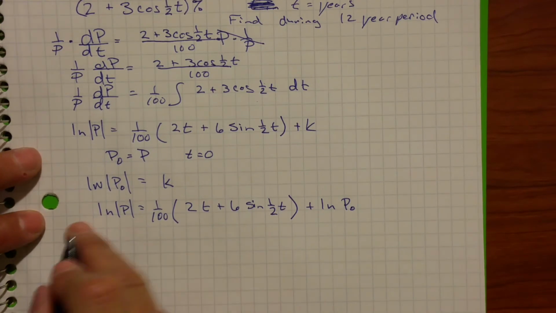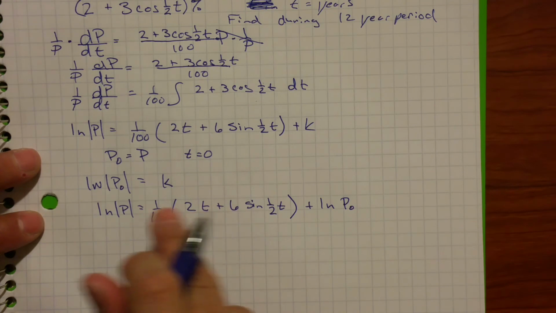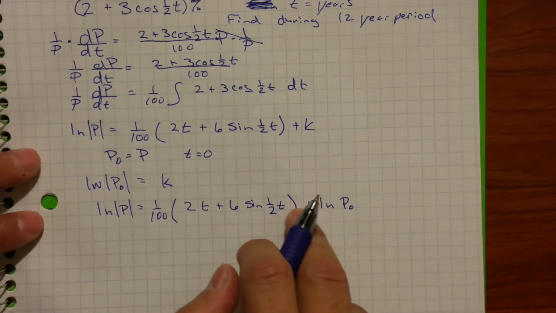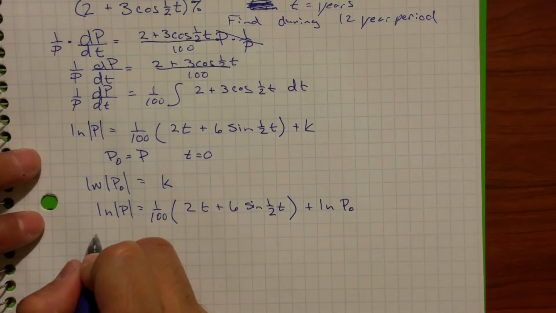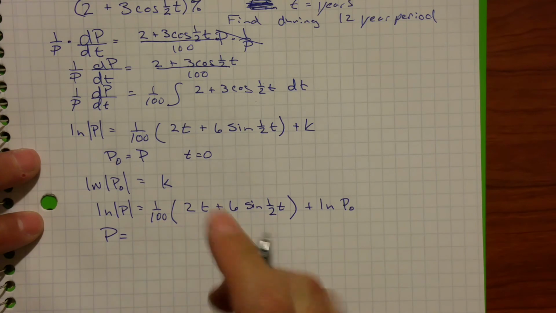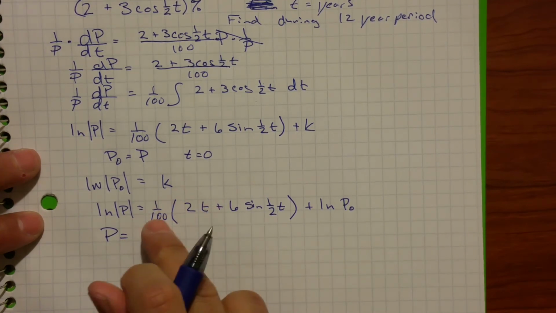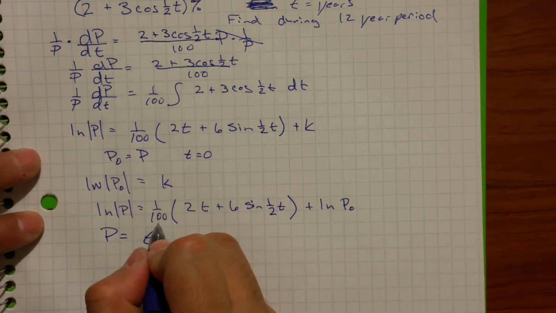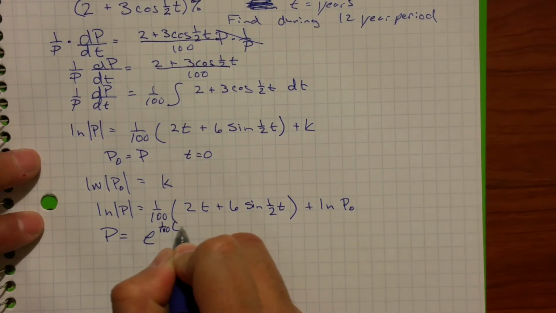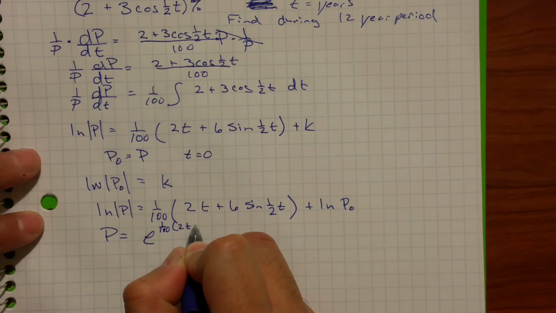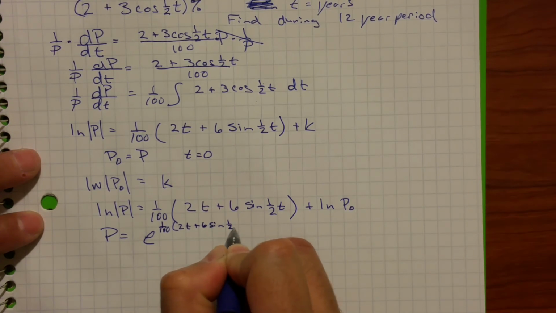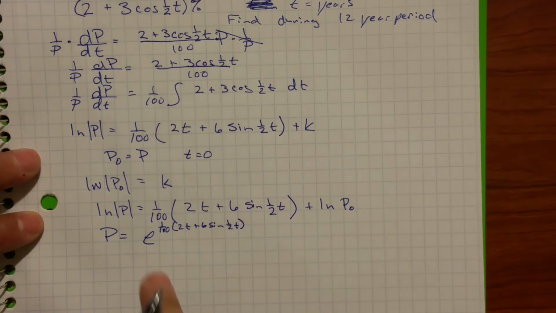So I'm going to e both sides right here. So that's going to just give me p is equal to e to the power of all of this, which is going to be 1 over 100 times 2t plus 6 sine 1/2 t there.